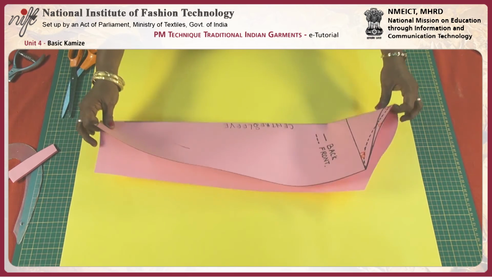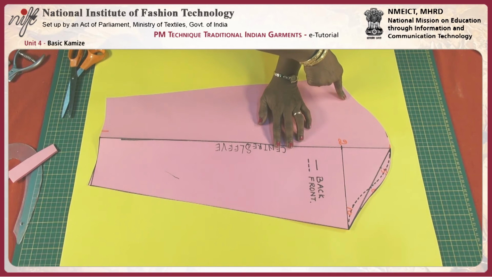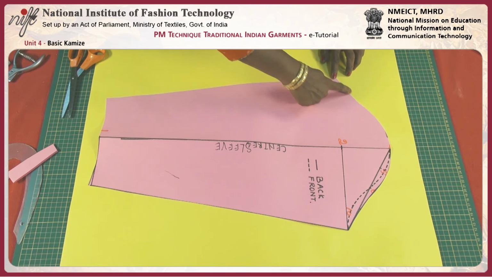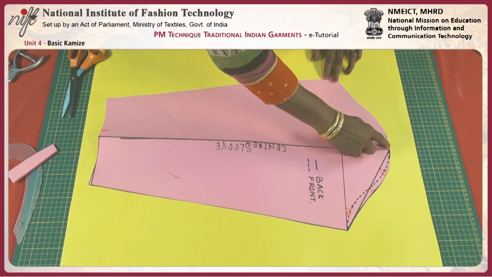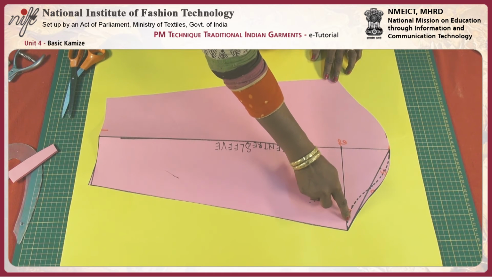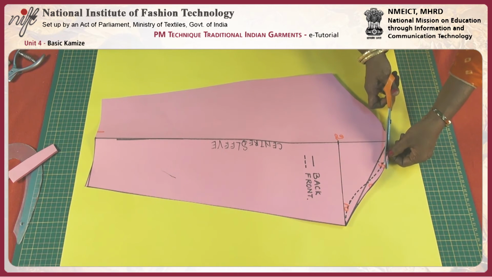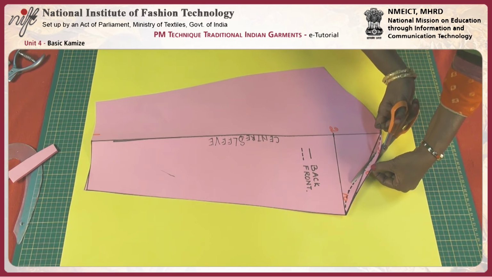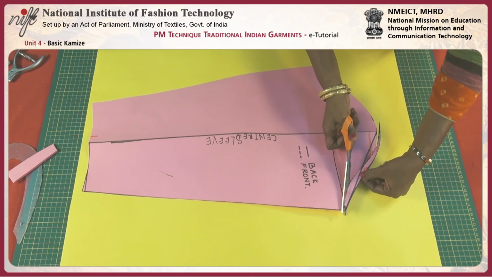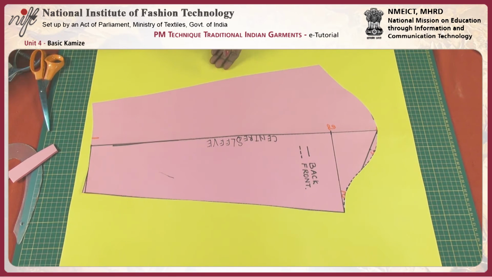Then open the pattern. We can see the symmetric shape on the other side also. This curve is meant for the back. Now one side will be back and other side will be front. We should cut on the one side with the front shape. Now the sleeve pattern is ready.